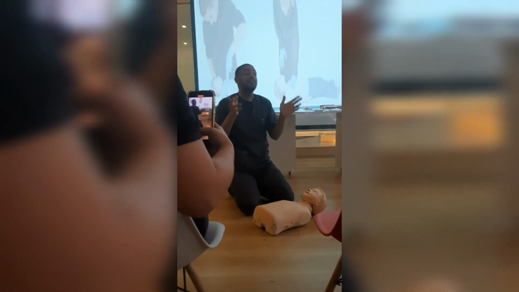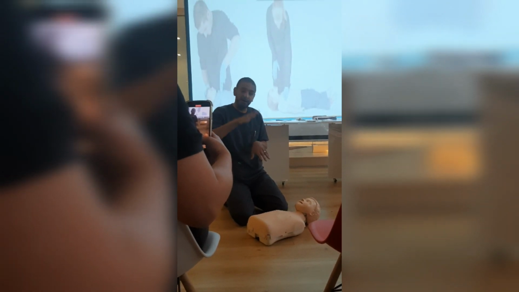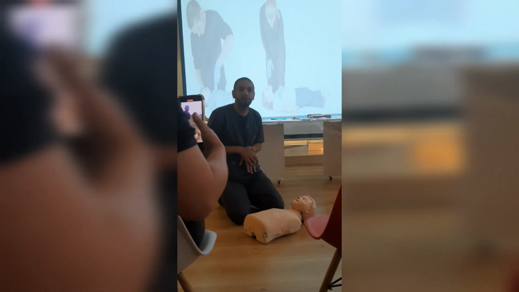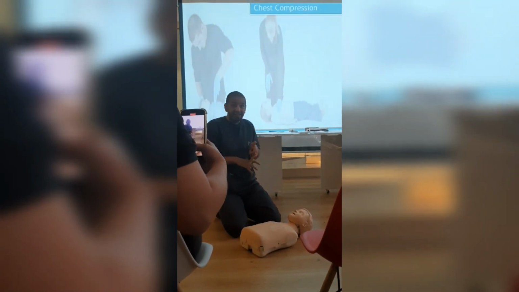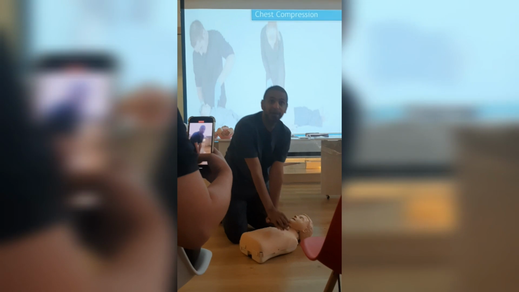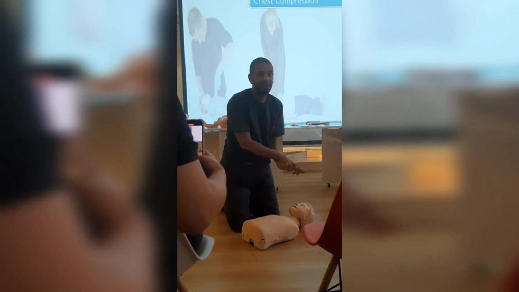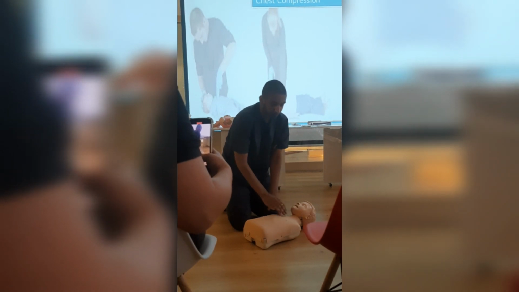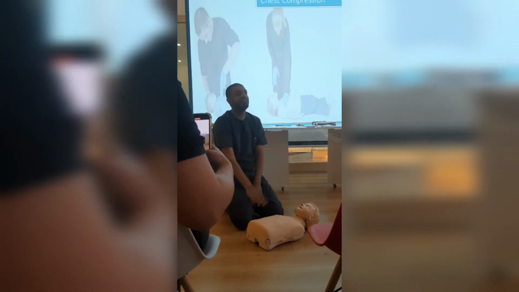Number 3, allow full recoil. What do we mean by allow full recoil? Number 1, push hard, push fast. Number 2, minimize interruption. Number 3, also allow full recoil. So if I go down 5 centimeters, I know to come back up 5 centimeters. But don't move, don't leave the patient, or the victim. So for 5 centimeters of compression, I also need to allow the full recoil for 5 centimeters.